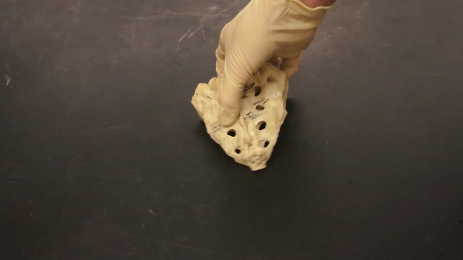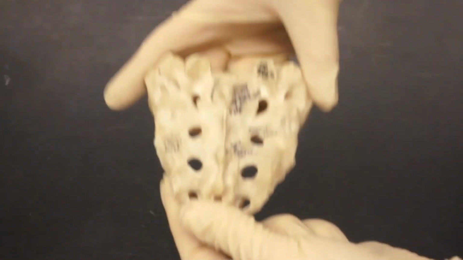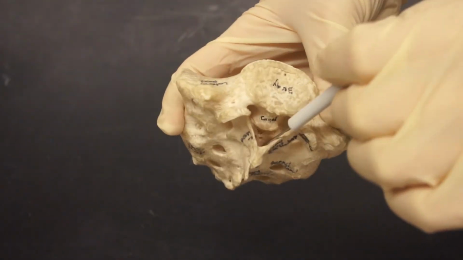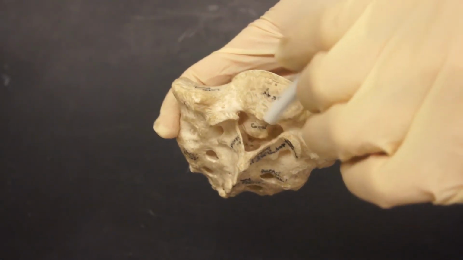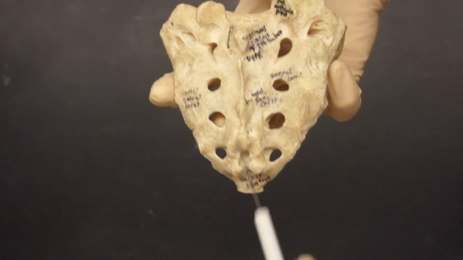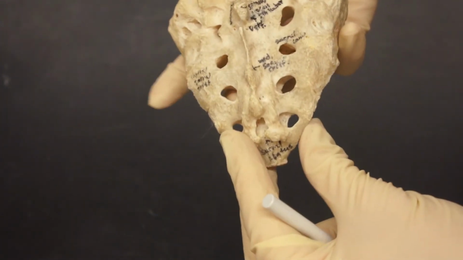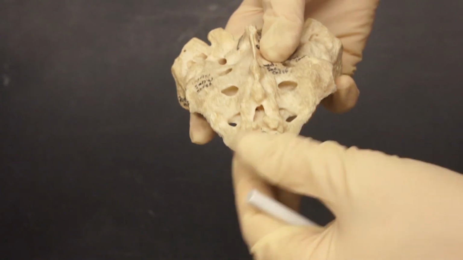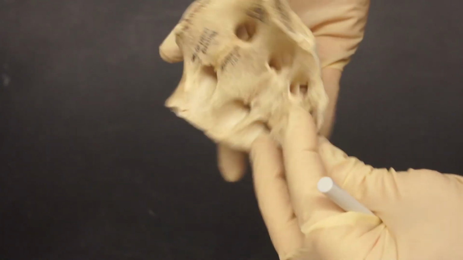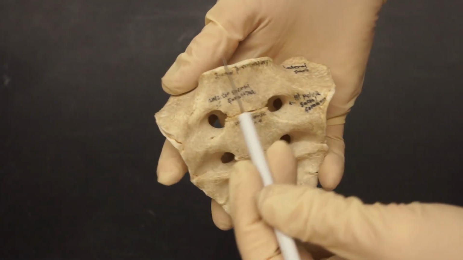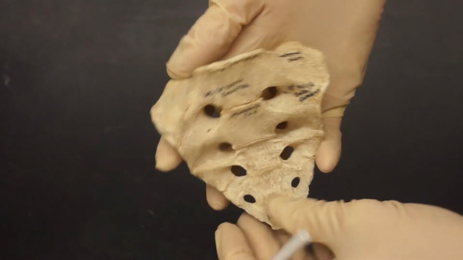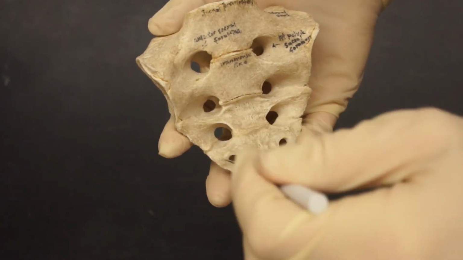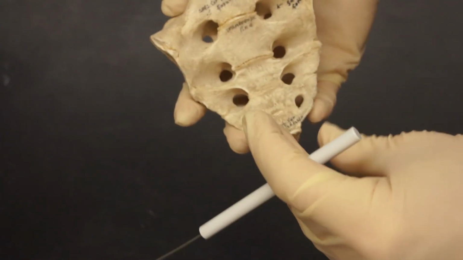Here we have a sacral bone or a sacrum, and this is the fusion of 5 vertebrae. And we have the sacral canal, that's this hole going through the sacrum, the median sacral crest, this ridge on the top. We have the sacral hiatus, this opening at the bottom of the sacrum. We have the sacral promontory, which if we look here on the anterior side is this ridge. Then we have sacral foramina, which are these holes in the sacrum.